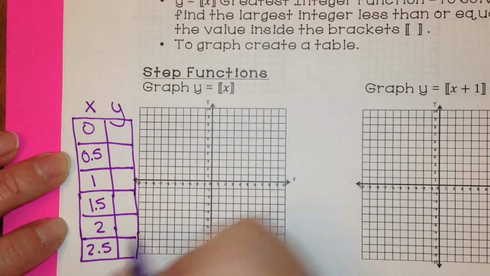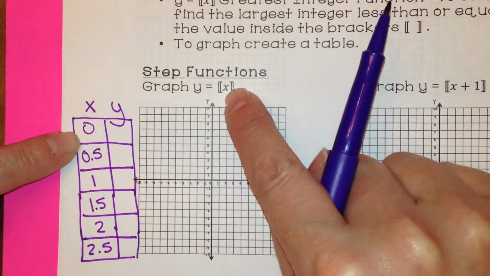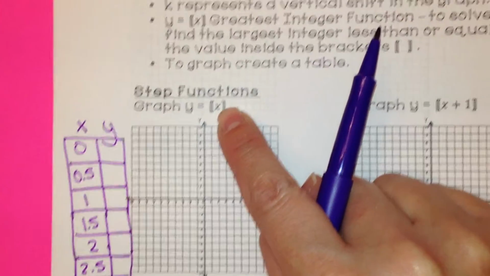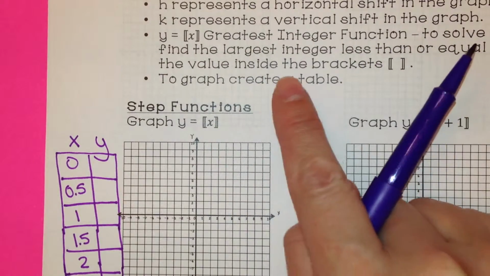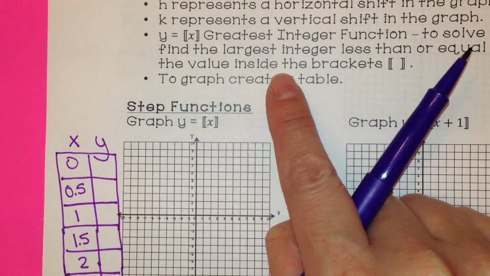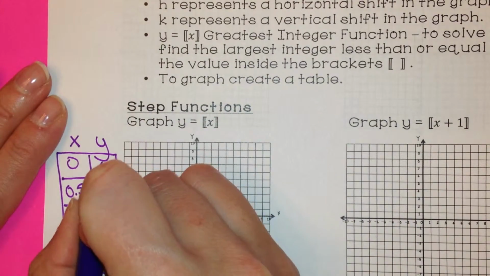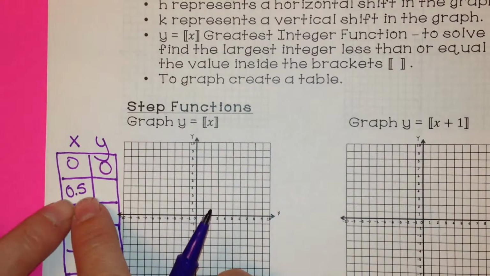And 2.5. Okay, so if we plug in 0, greatest integer of 0. Okay, so remember, find the largest integer less than or equal to the value inside the brackets. Well, since 0 is an integer, it just equals 0. Greatest integer of 0.5.